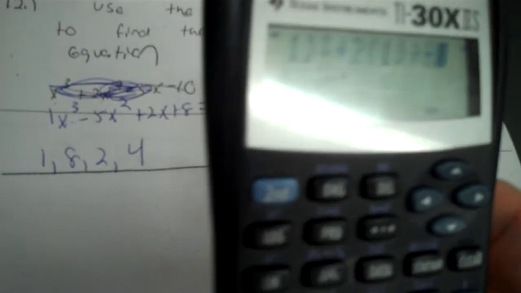Now I'm just going to get my first root going off that list. So I've got 1 to the third, minus 5 times 1 to the second, plus 2 times 1, plus 8. Okay, that obviously didn't work. Now let's go to 2. I would go in order. Remember, if it's not a story problem, you need to switch them to negatives, okay? Okay, 2 I got, okay? So 2 is your first root.